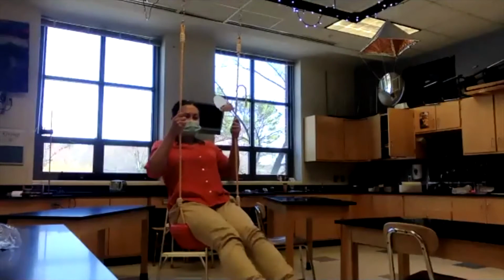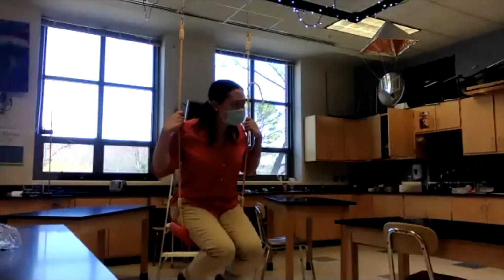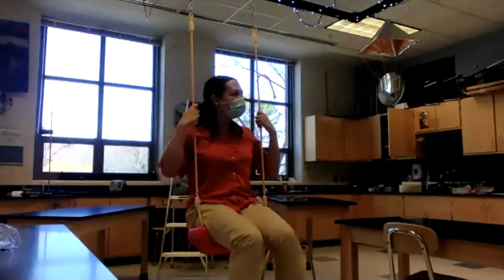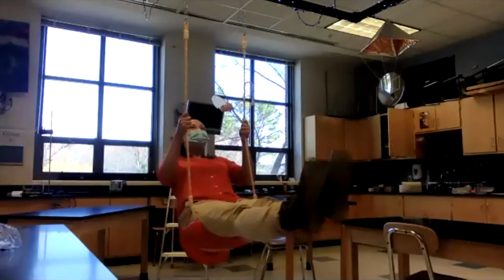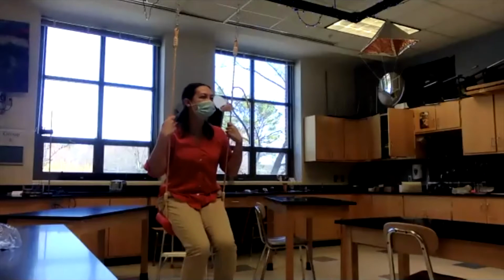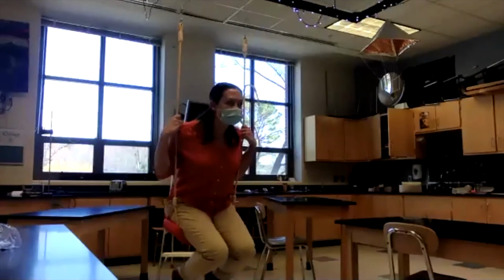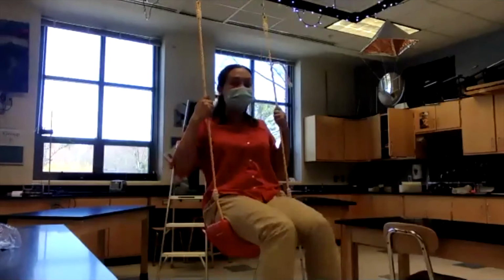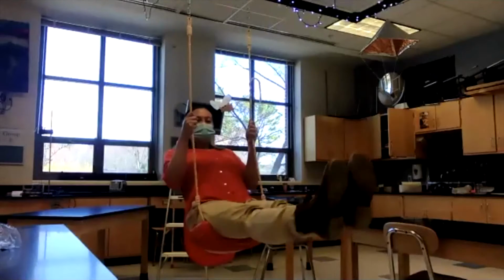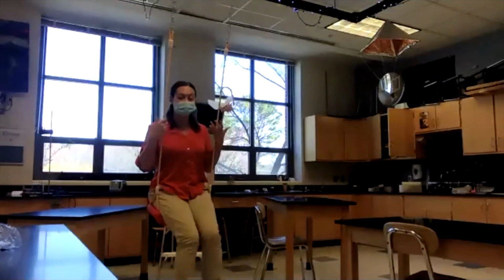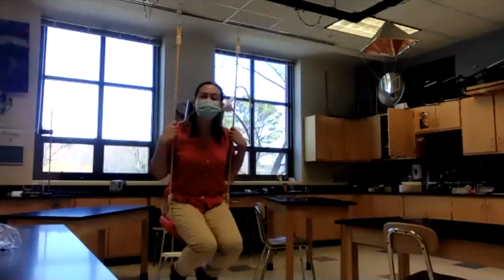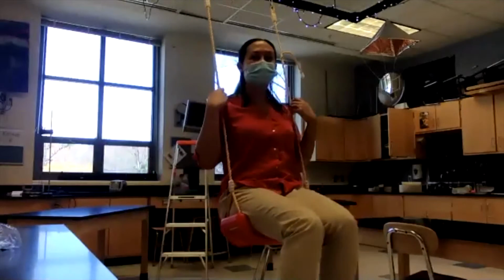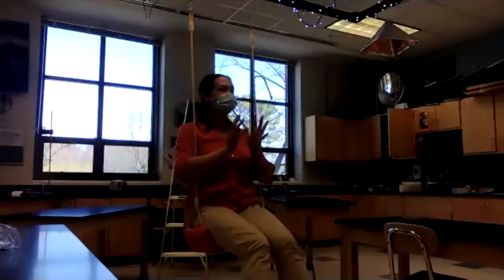And when you do that, let's see if we can get it to go. A little bit. There we go. If you go at exactly the same rate the system wants to oscillate at, you get resonance, which means the amplitude of this motion gets larger and larger. And this has lots of applications besides just swinging.